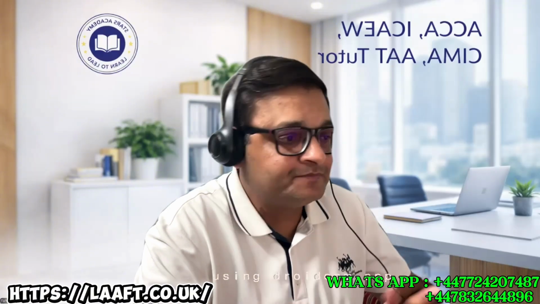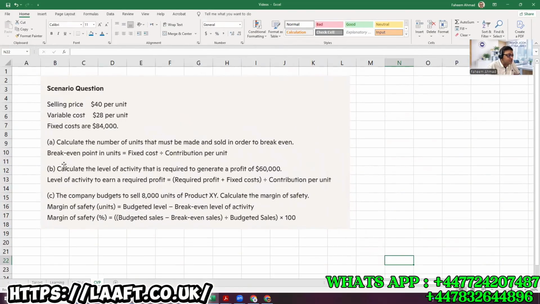So, CVP analysis, cost, volume, profit analysis is the topic that will help us to find answers to these questions. So, let's start with the help of an example. How to calculate break-even point in units. In order to calculate break-even point in units, we must divide fixed cost by contribution per unit.